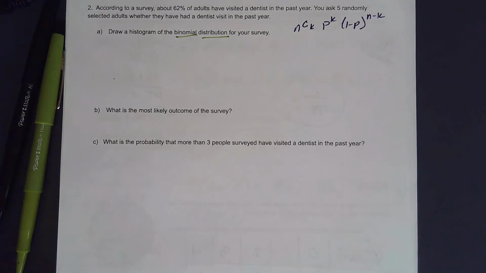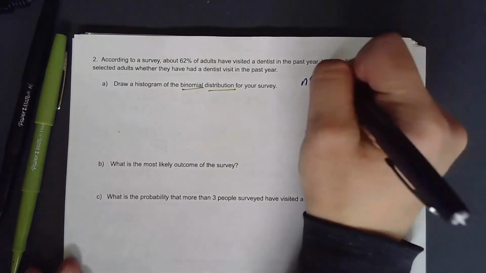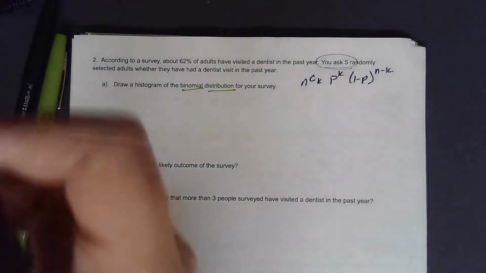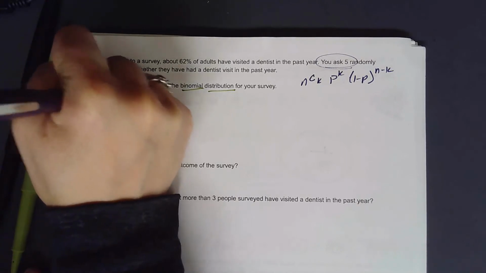All right, so on this one, let's go ahead and look at each individual trial. So we're asking 5 people, so the number of trials we're going to use is 5. So when we start this, we're looking at the probability of having 0.